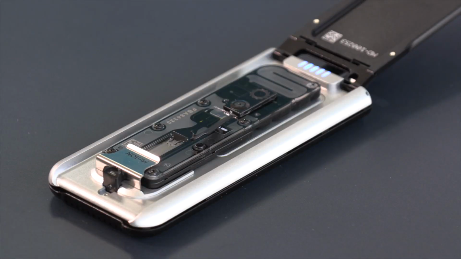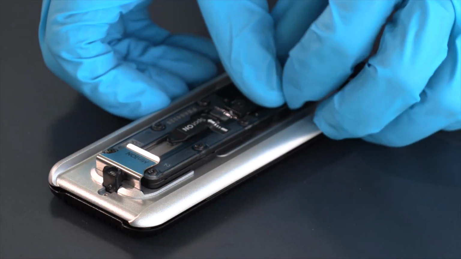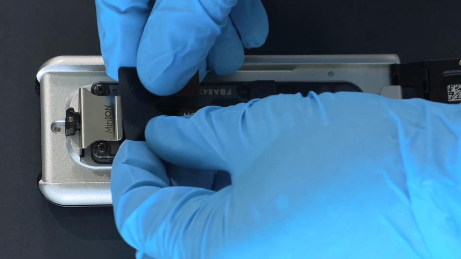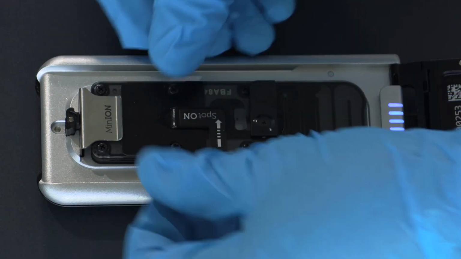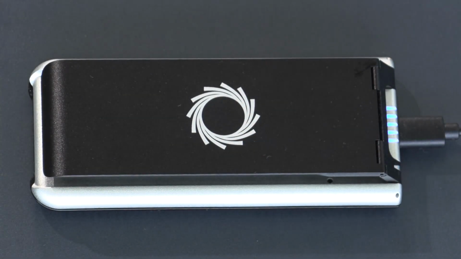After you've loaded the library prep and are ready to run your experiment, close both the spot-on tab and the priming valve to prevent evaporation and subsequent change in osmotics during the run. Put on the light shield and close the lid. You are now ready to start your sequencing run.